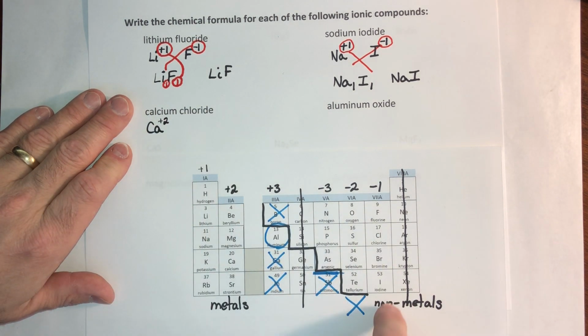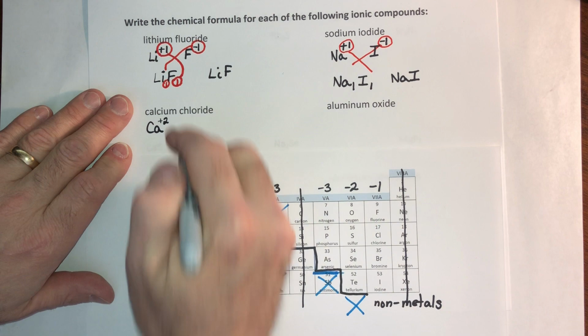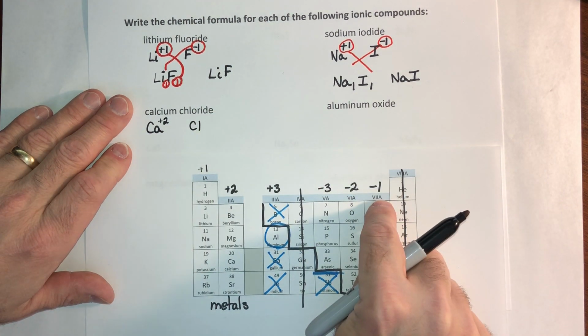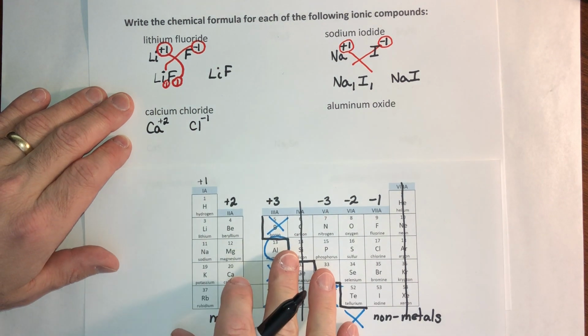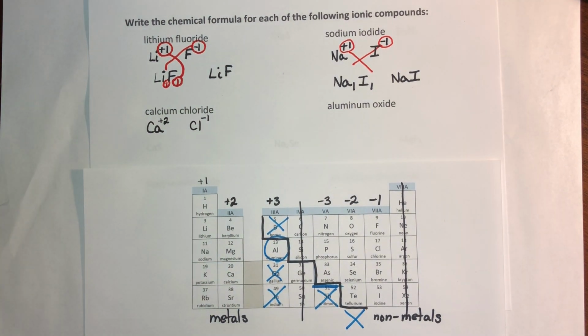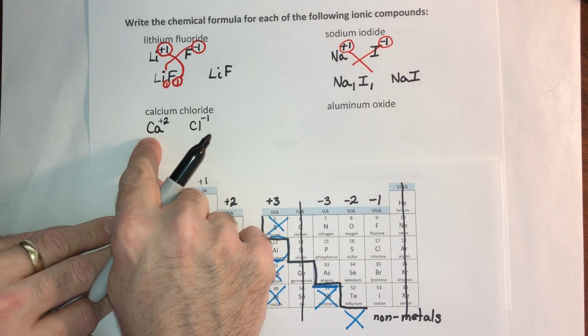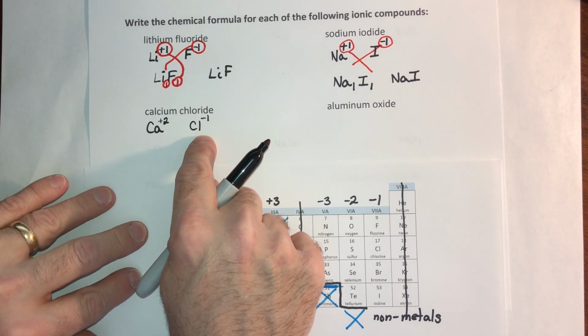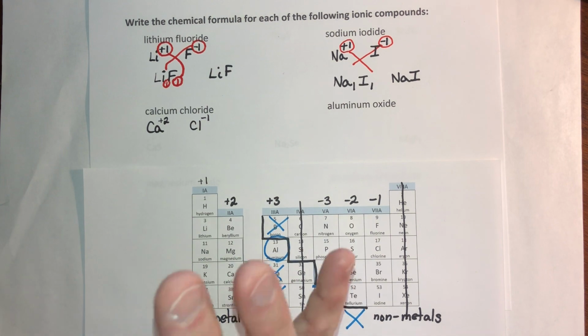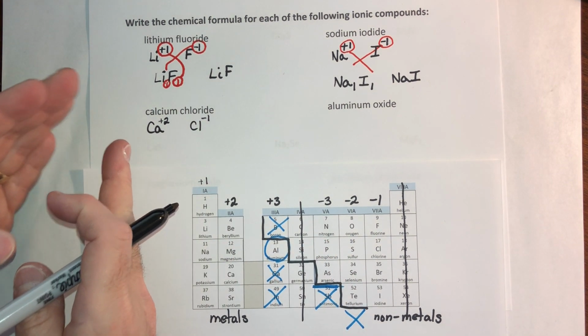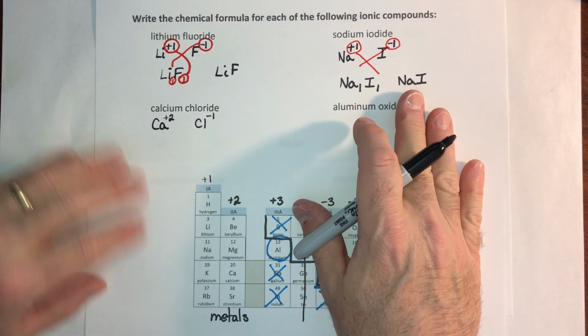Chloride is over here. Chloride is right there. It is in group number 7, so it has a charge of -1. Now you can see that this is not a perfect pair, right? Calcium is a +2, chloride is a -1. Now, if you want to think about trying to match the charges, the total amount of positive and the total amount of negative have got to match up.